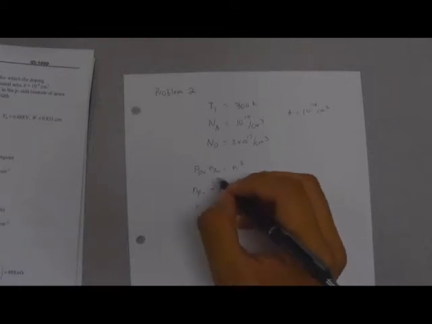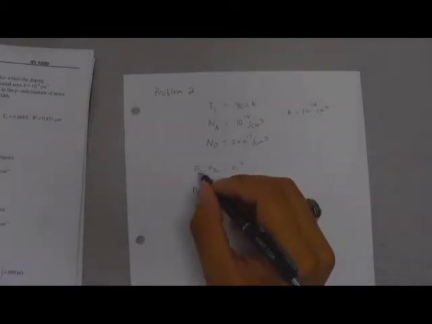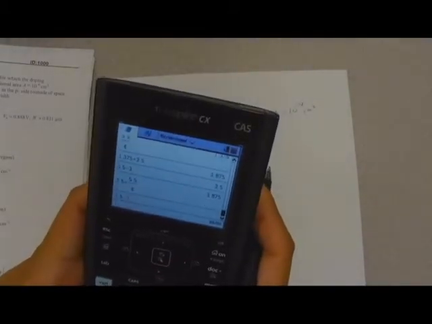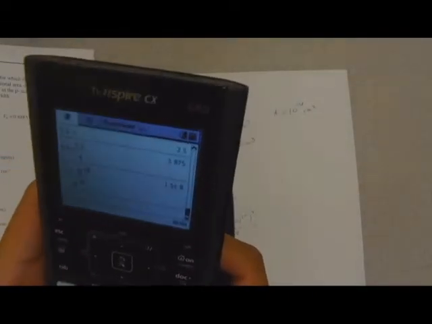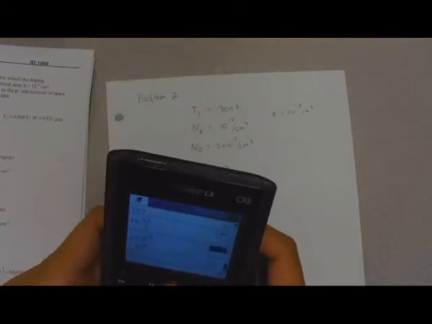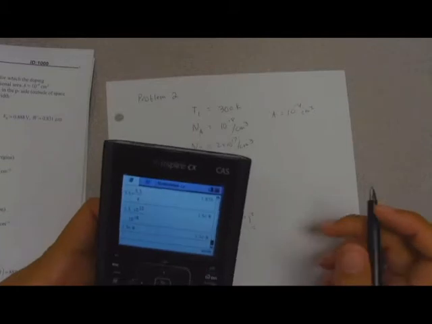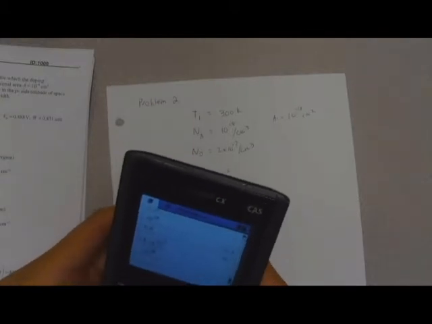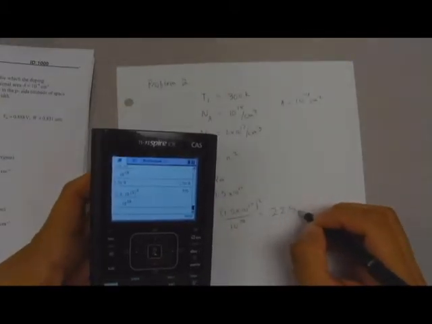So since we have Ni and Na, we can calculate the minority carrier concentration, n p0, is equal to 1.5 times 10 to the 10 squared over 10 to the 18th, which is equal to 225 per centimeter cubed.